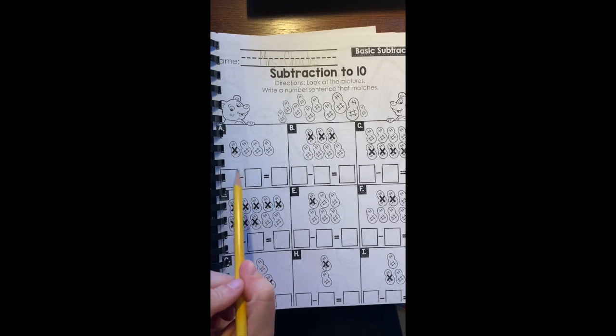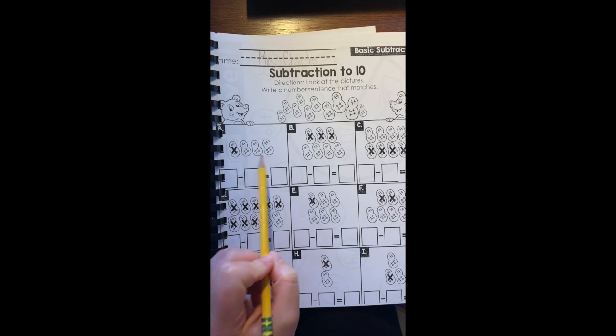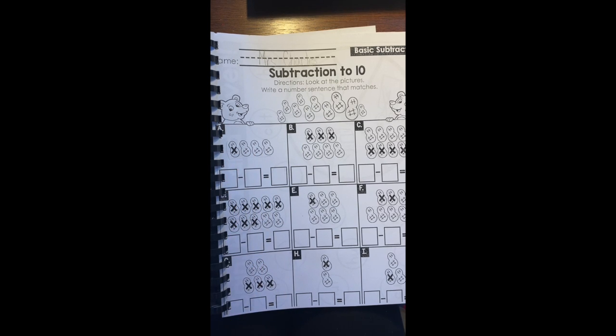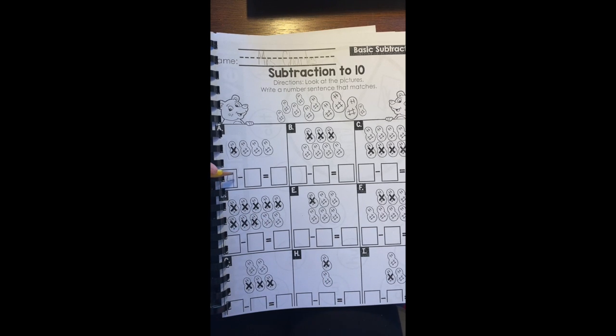Now, let's take a look at this right here. What this picture is telling me is that I start with 1, 2, 3, 4. I start with 4. And when we're taking away, we start with a certain amount. So this is how many we started with. And now this sign, and you've seen this in your GG math, it means take away.